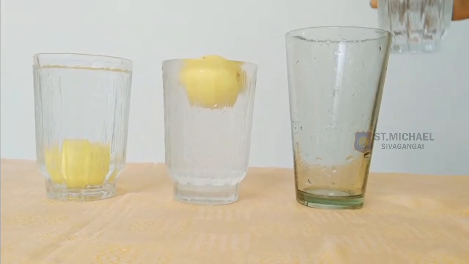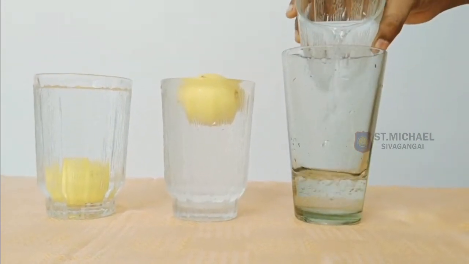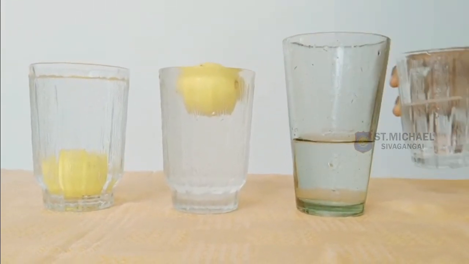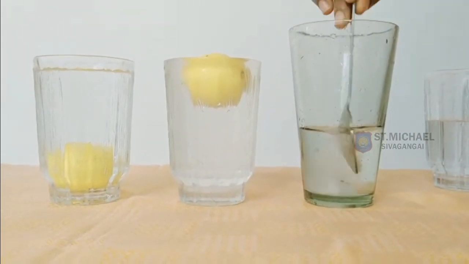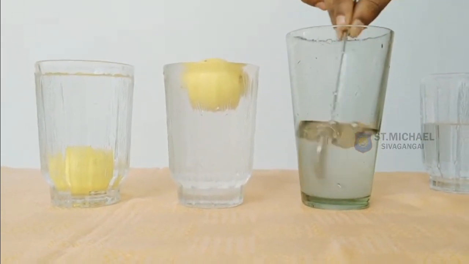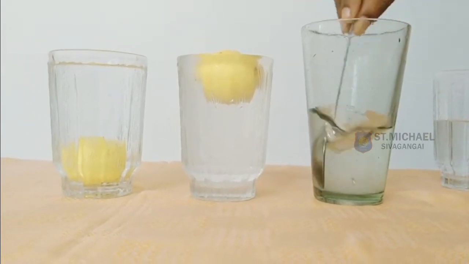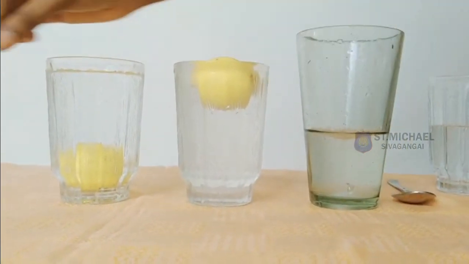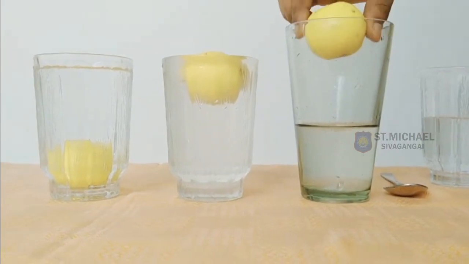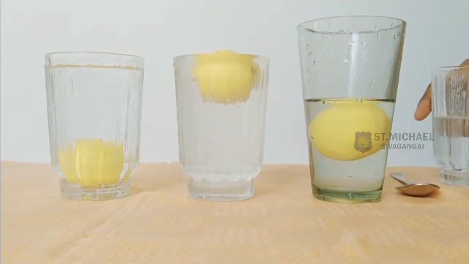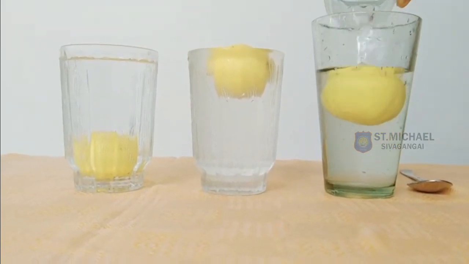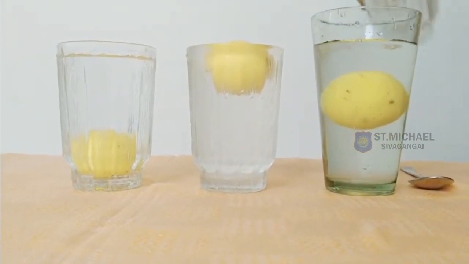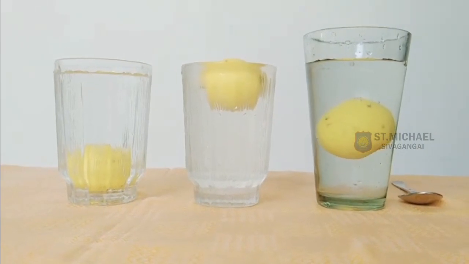Now, take another glass of water and add some salt. Mix it well and keep a lemon on the water surface. See, the lemon is floating. And pour some normal water. See, the lemon is sinking.